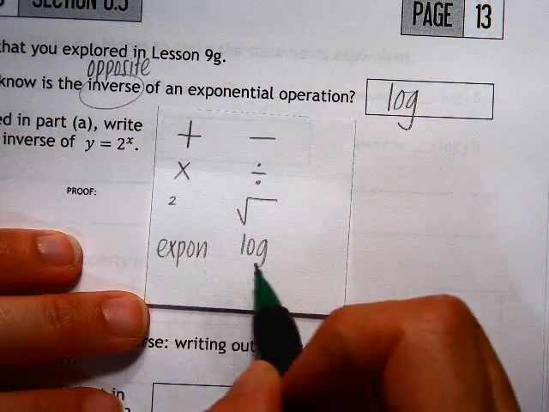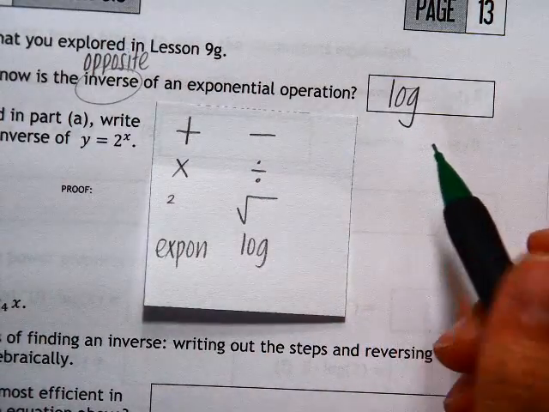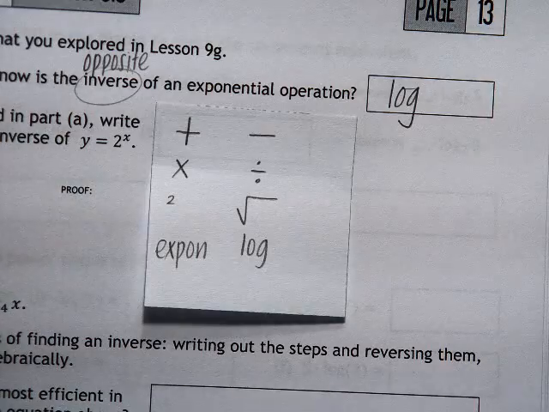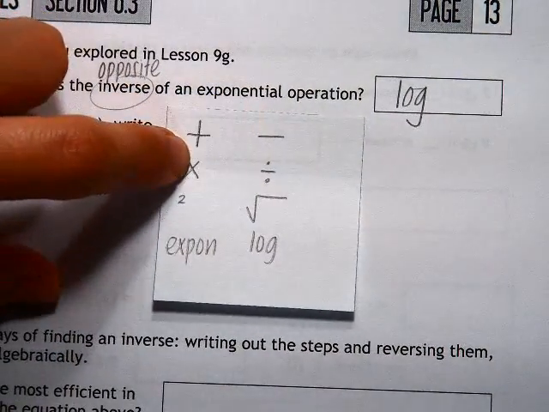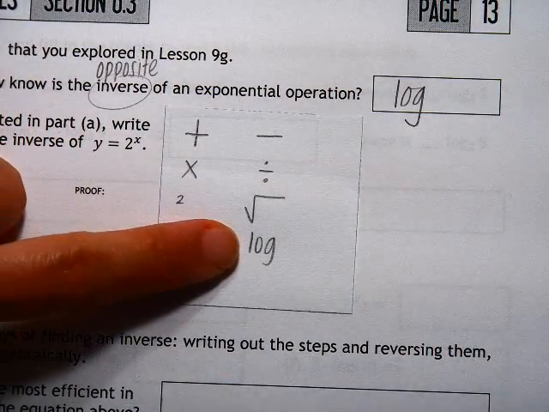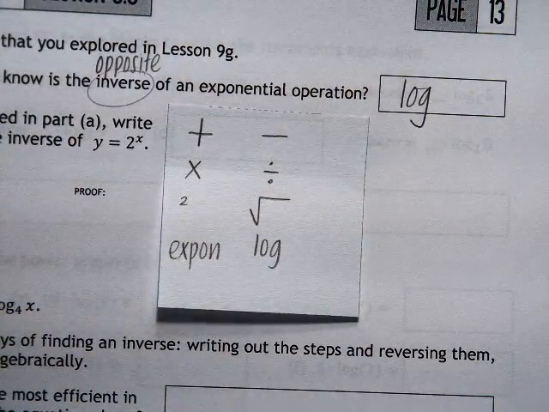I know it looks a little weird to have words here where the rest of these things have symbols, but think of log as a symbol. It's like plus or minus. Log is a verb. It's a thing we do. We add, we subtract, we multiply, we divide, we square root, we exponentiate, and we log things. These are all verbs that we do in algebra.